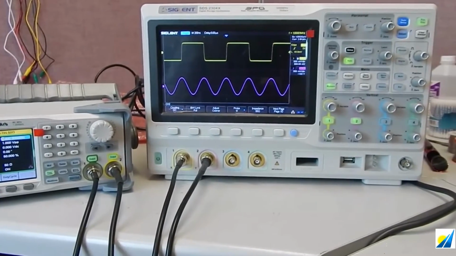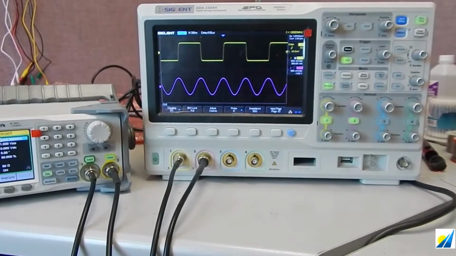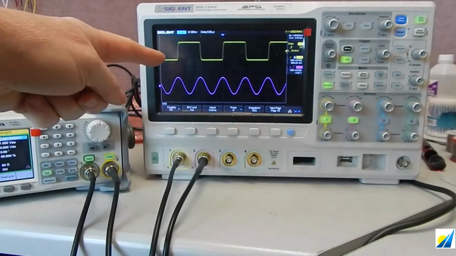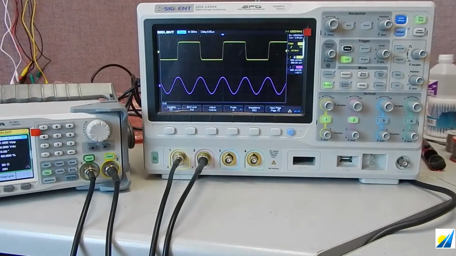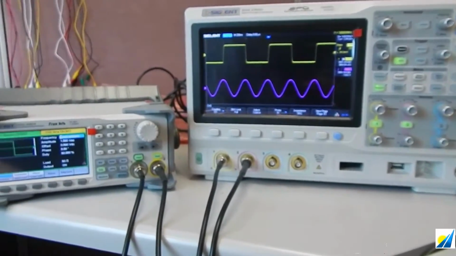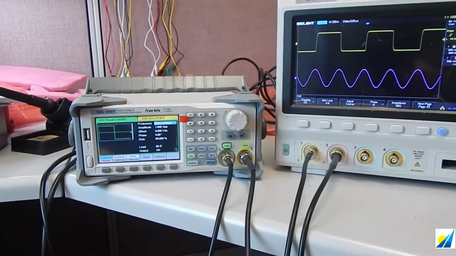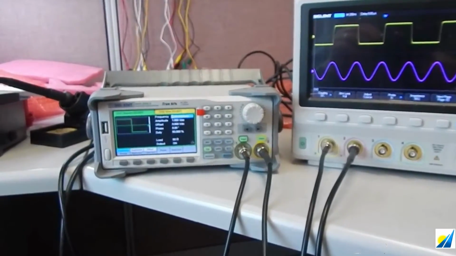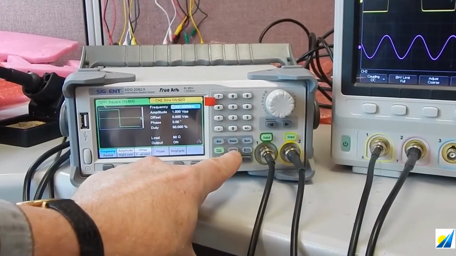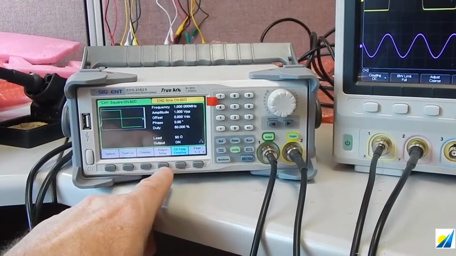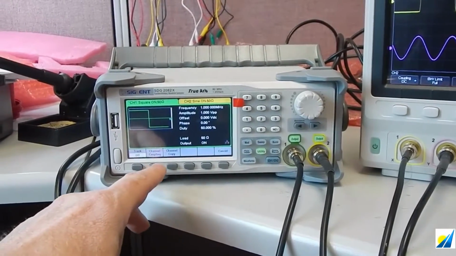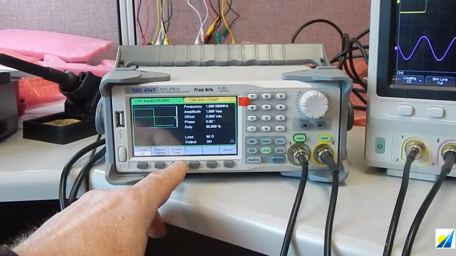We've got a 1 megahertz square wave on channel 1 and a 2 megahertz sine wave on channel 2. If we want to make those the same, just as a starting point, we can do that. We simply can go to Utility and say Channel Copy Coupling, and we can just say Channel Copy.